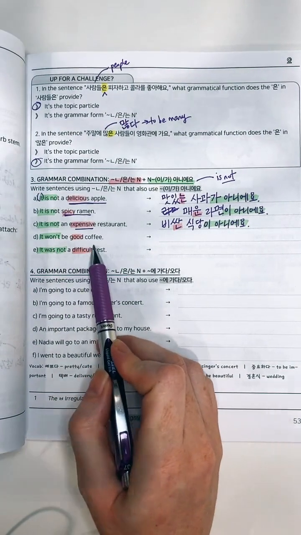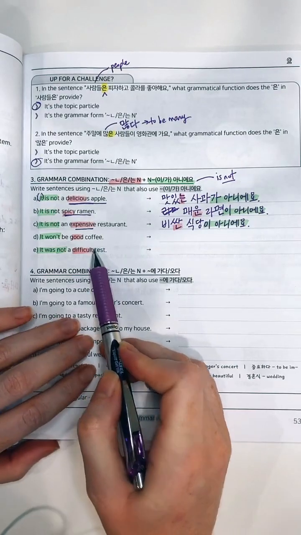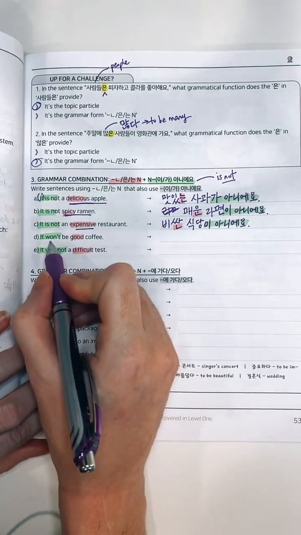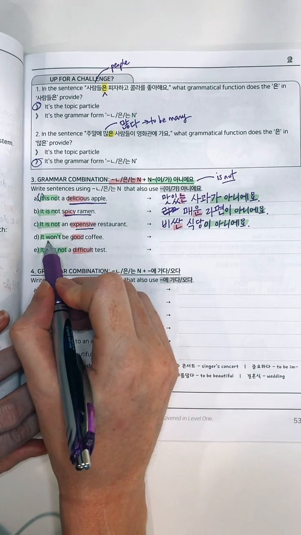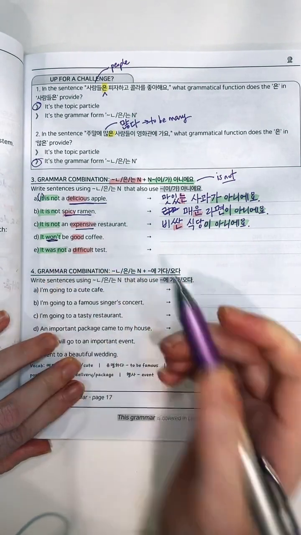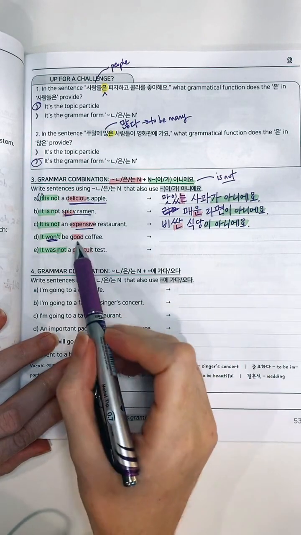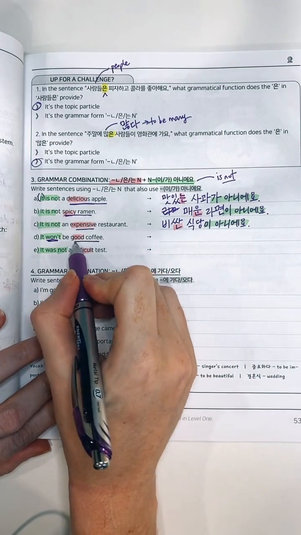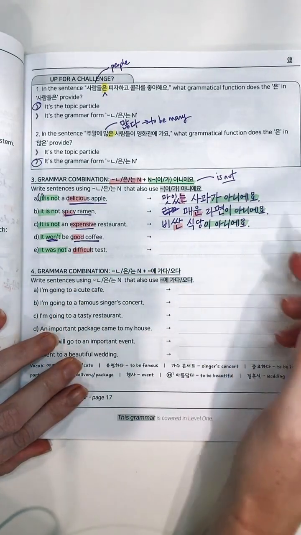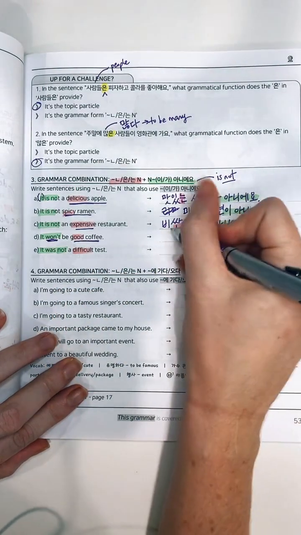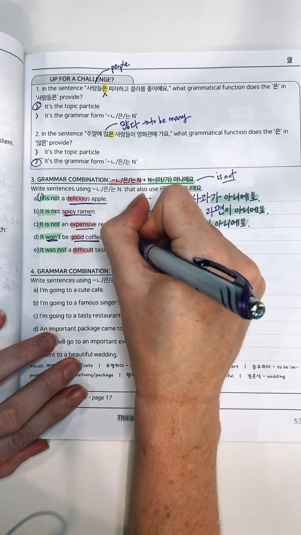D, it won't be good coffee. This, as you can see here, is the future tense. It will not, right? So be careful of that. We're going to use the future tense. So how do we do this? Let's start with this part. Good coffee. What is this verb good?